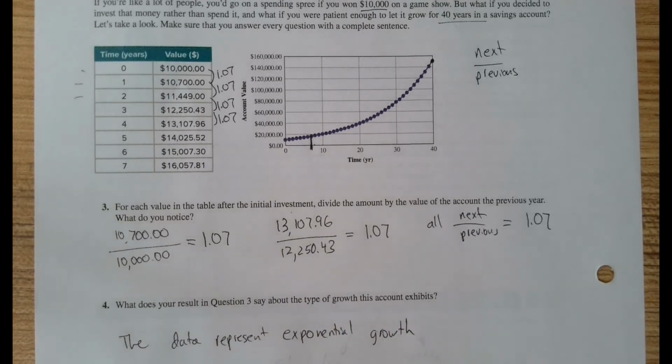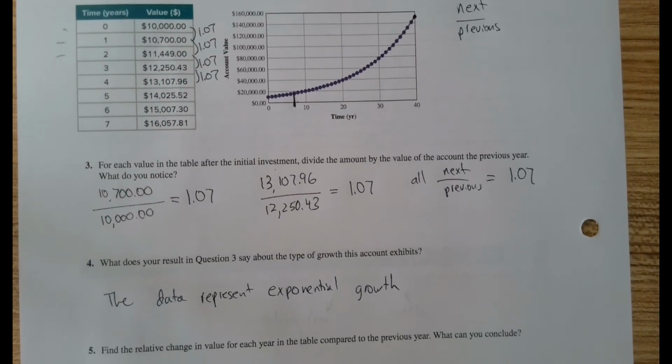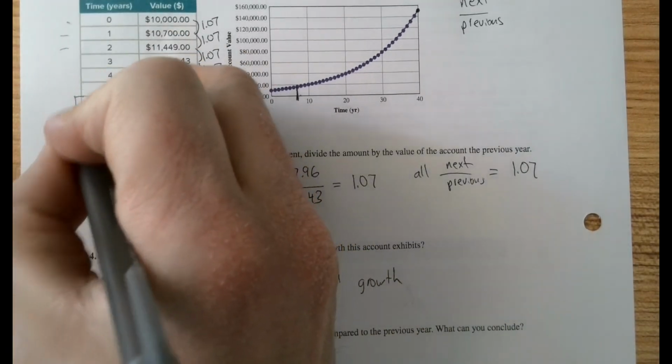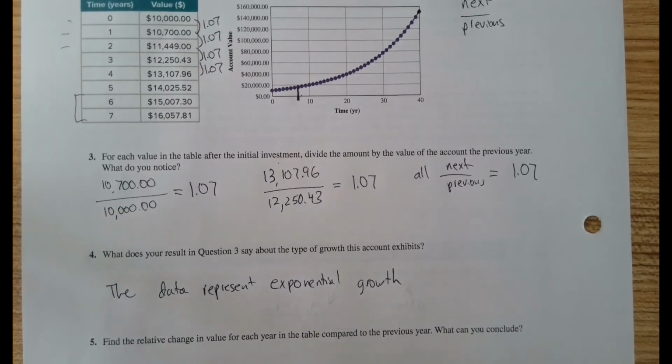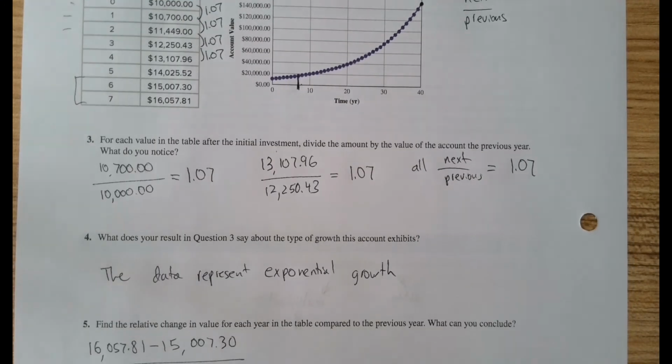Okay, so now we're going to find the relative change, and we're supposed to find it for all values. So let's just pick these two. Remember how this works? We do the new value, so that would be year 7, minus the old value, that's year 6, divided by the old value. I'm going to go ahead and type this into decimals so you can see what's going on.